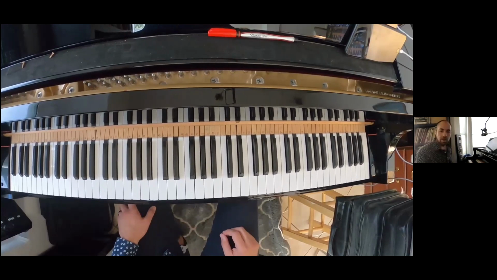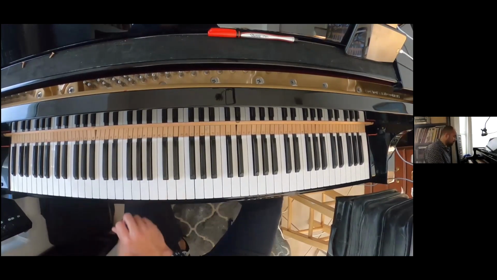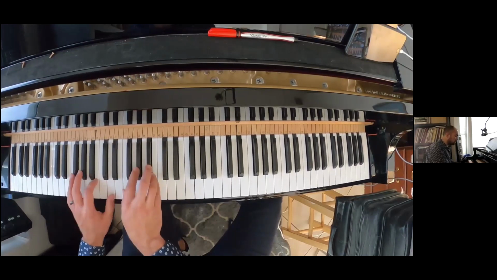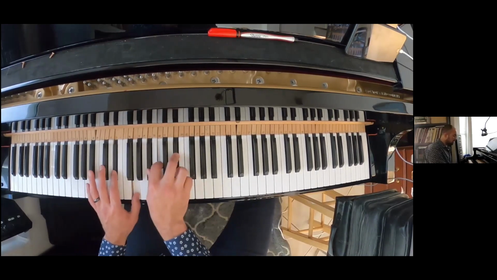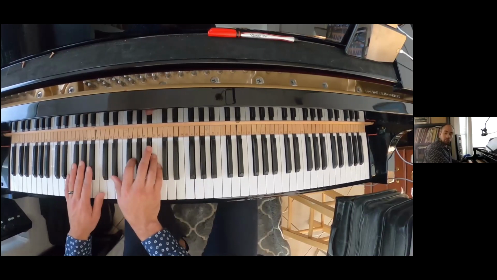But if you're doing a ballad, you don't want to be playing short staccato. So you can easily smooth it out with the pedal.